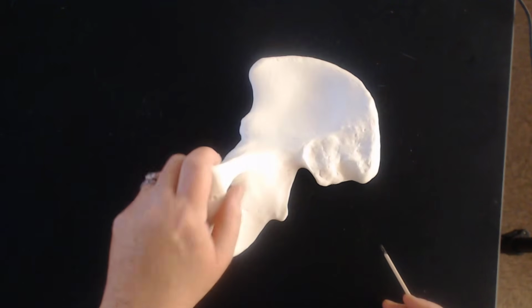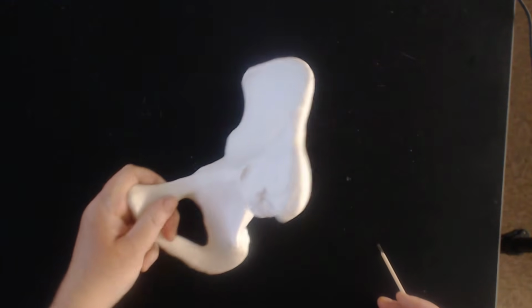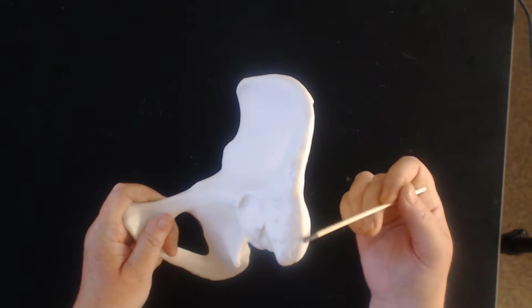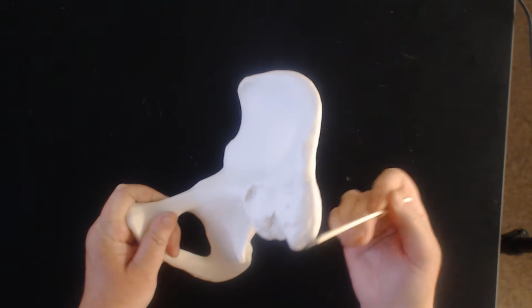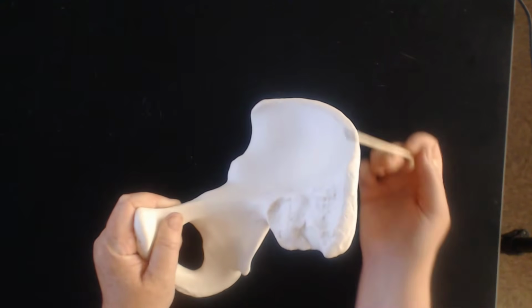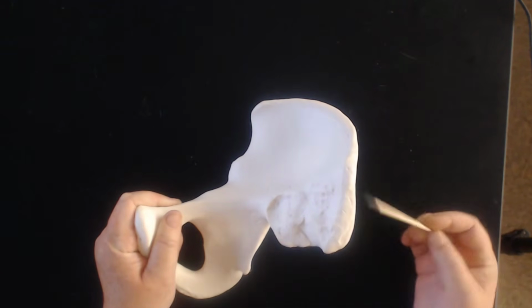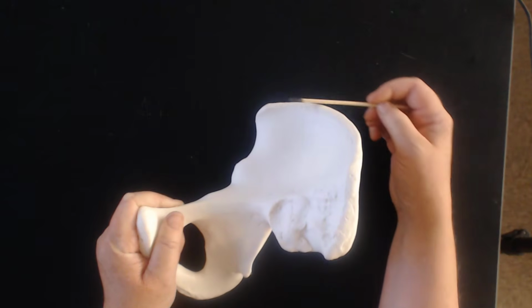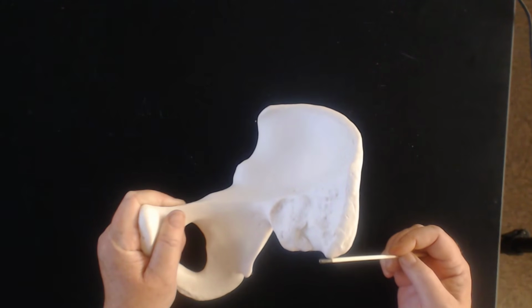A couple other structures you need to know. If you're feeling sassy and you put your hands on your hips, what you're actually putting your hands on is this portion here. This is called the iliac crest because it's part of the ilium. This ridge is the iliac crest, where you would rest your hands on your hips.